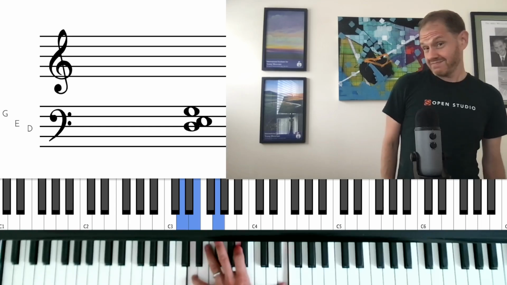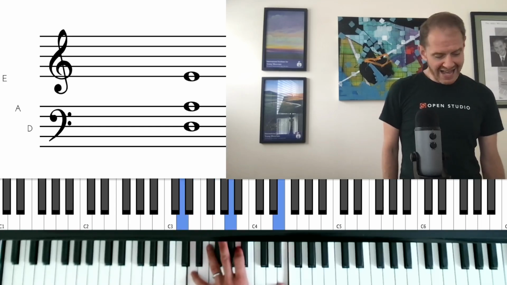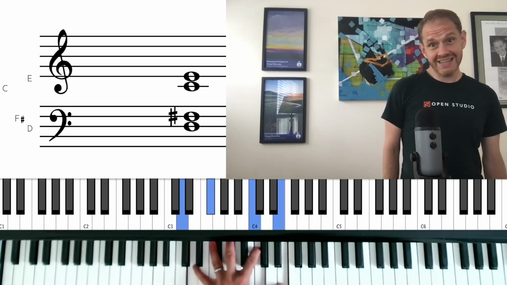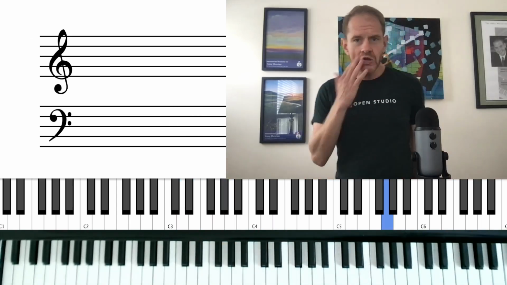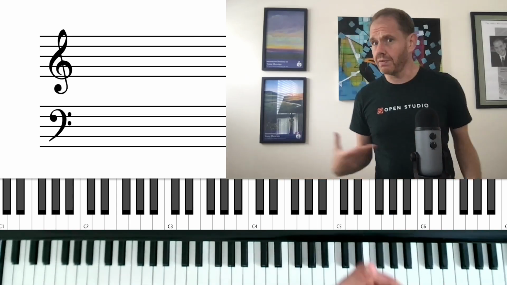Could be this, could be that, could be that, right? I don't know, I'd say there's probably 10 to 15 3 and 4 note voicings, maybe a little bit more, with one hand.